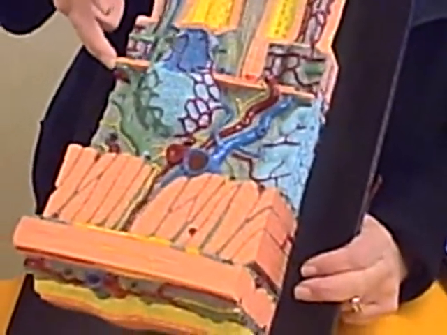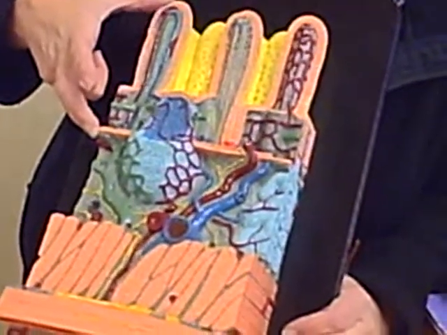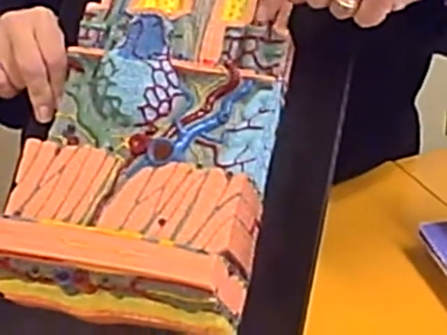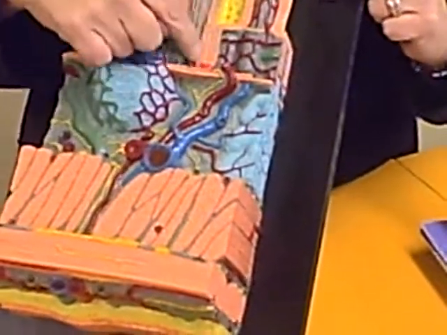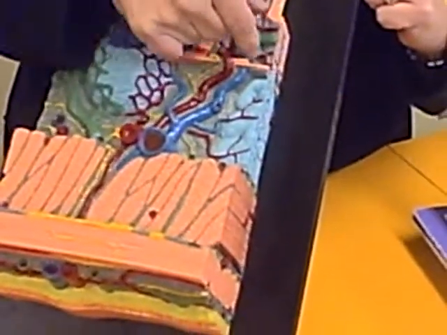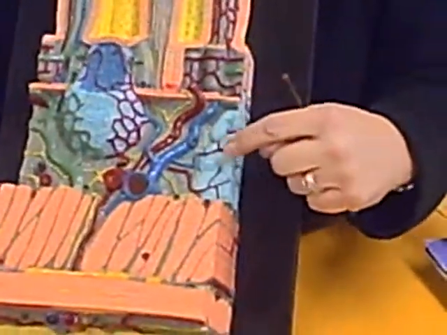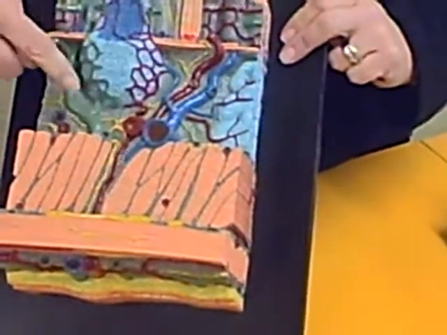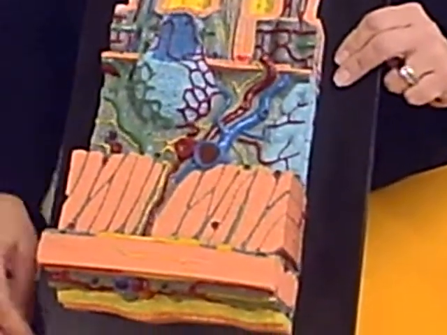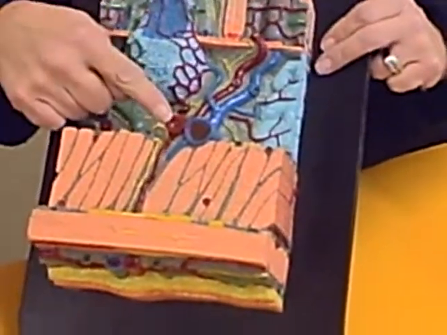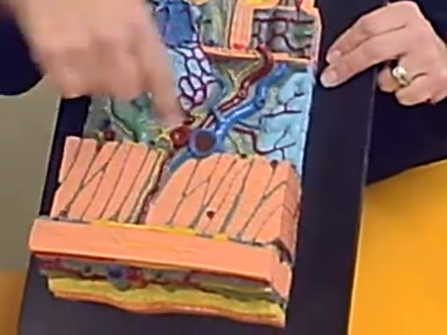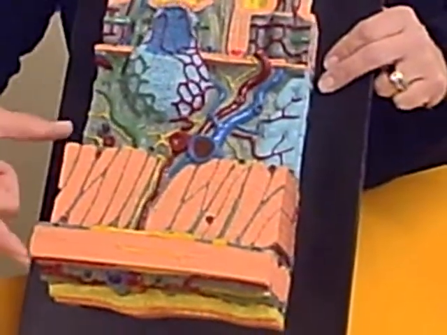Name this layer. Tunica mucosa. Name either of these structures. Intestinal gland. Name this structure. Brunner's gland. Name these green structures. Lymph vessels for full credit. Name the red structure. Artery. Name the blue structure. Vein. Name these yellow structures. Nerves.